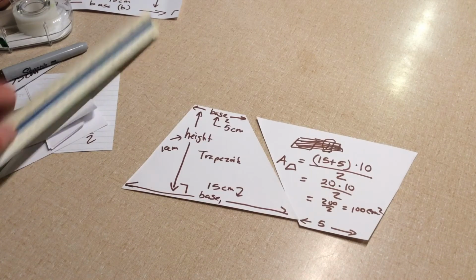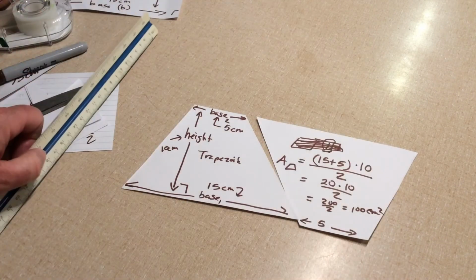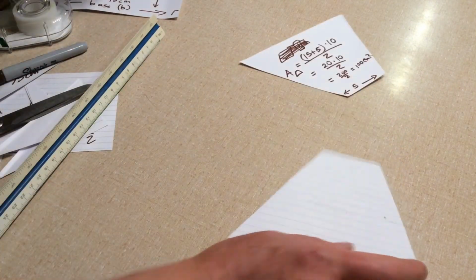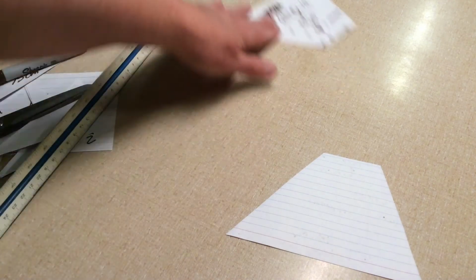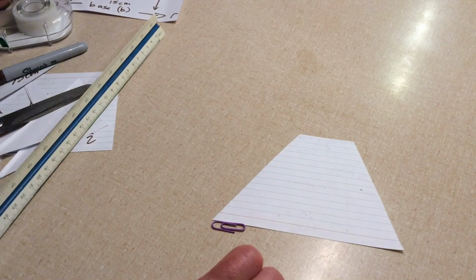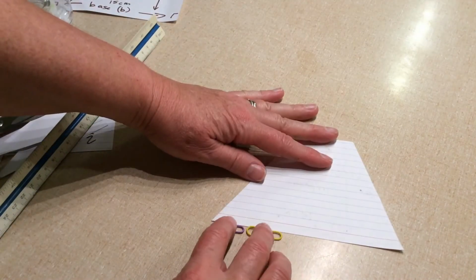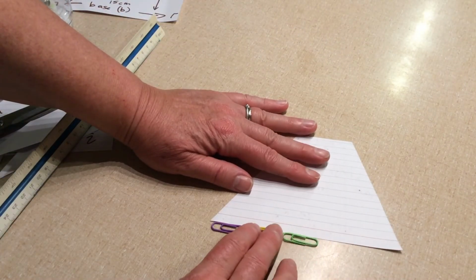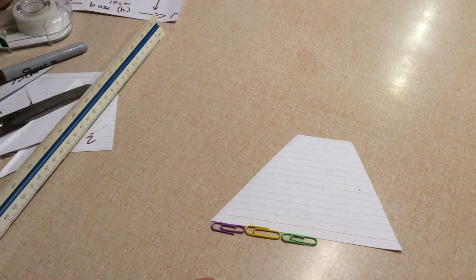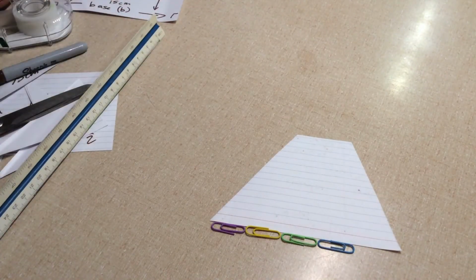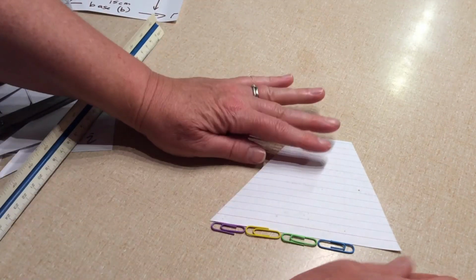Now, if you didn't have a tool like this, you could measure a figure using anything that you have around the house, as long as you have multiple of that item. For example, I could use paper clips, and I could measure the base using paper clips. And in that case, my area would be square paperclip lengths. And as long as you maybe provide a picture of that in your project, that would be fine. So I'll do that right now.